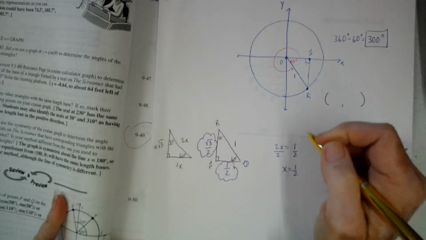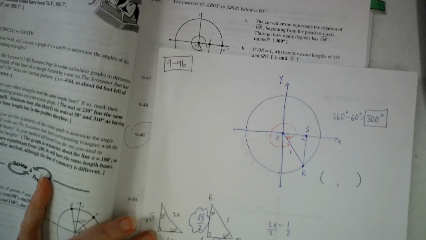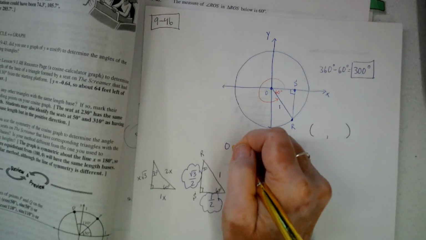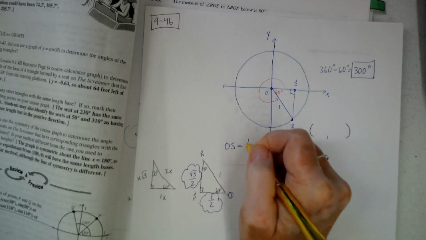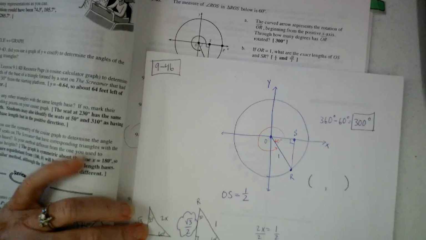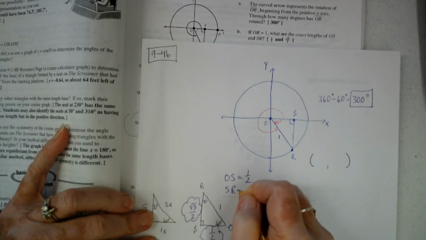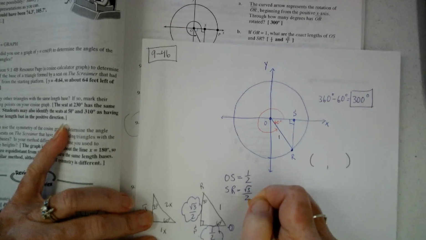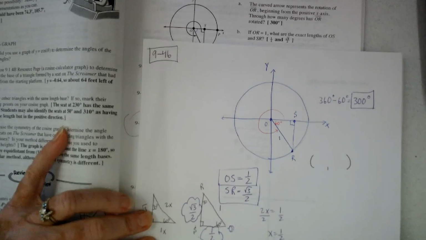So that gives me, what was the exact question? OS is 1/2, and the other one they wanted was SR. So these are the answers to letter B.